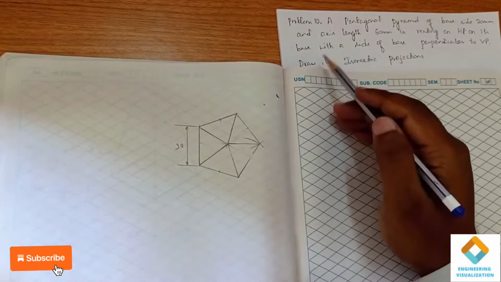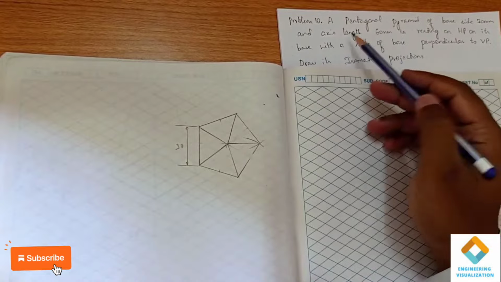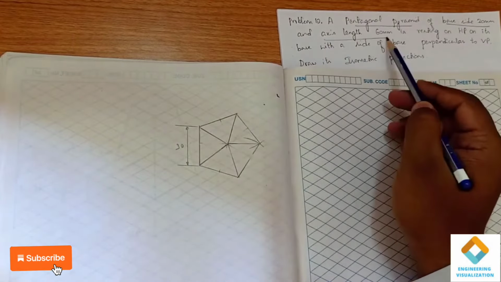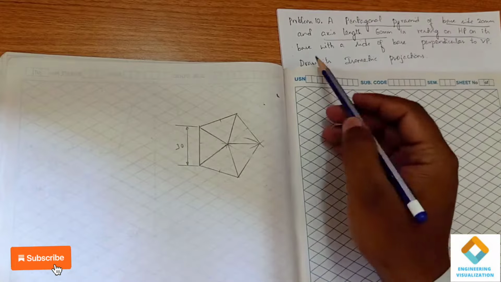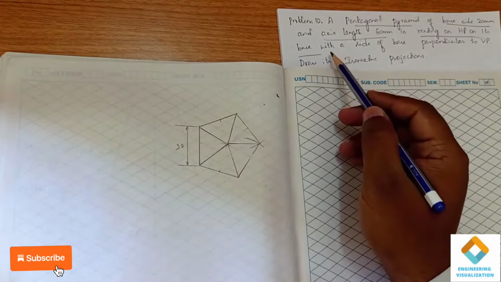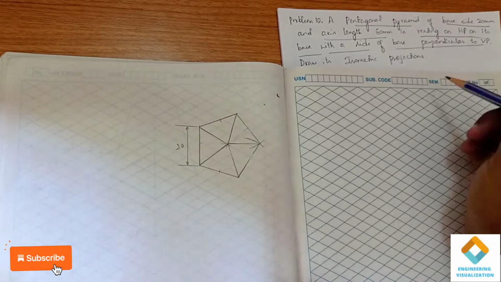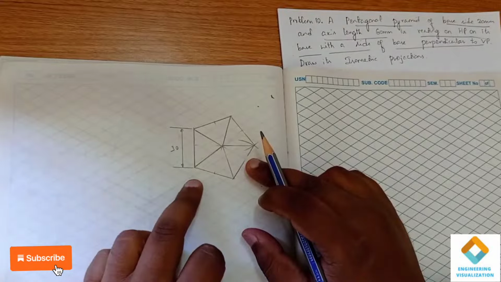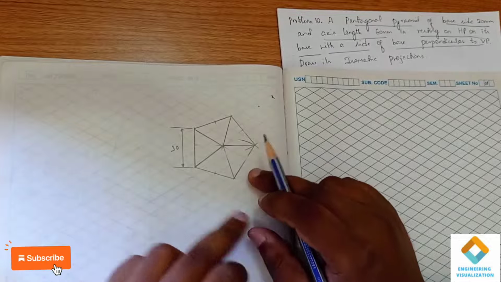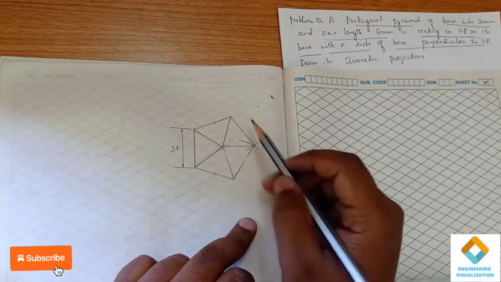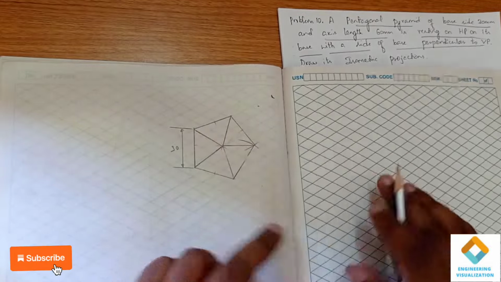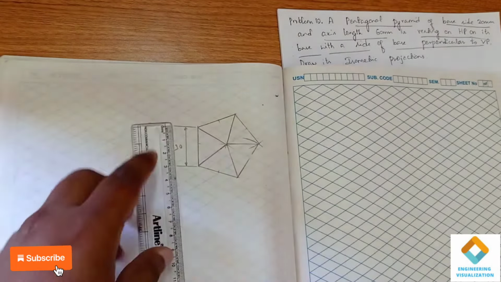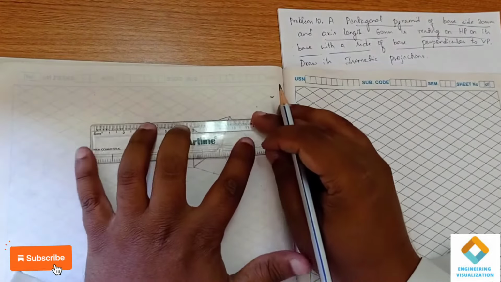See this problem number 10 in isometric. A pentagonal pyramid of base side 30 and axis length 60 is resting on HP on one of its base sides, with the base side perpendicular to VP. So first we have to construct a pentagon with respect to 30 mm dimension, with the actual scale. Then after that we have to construct the box here. We need a box to construct the pentagonal pyramid.